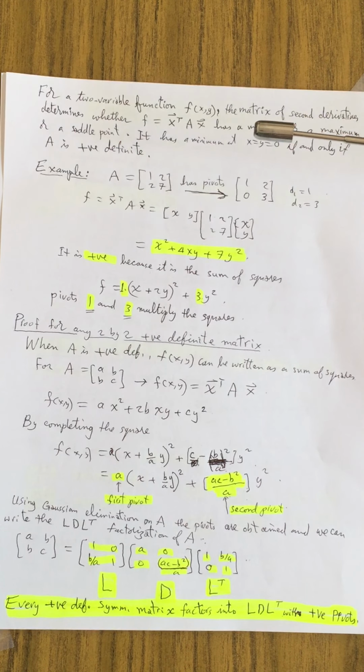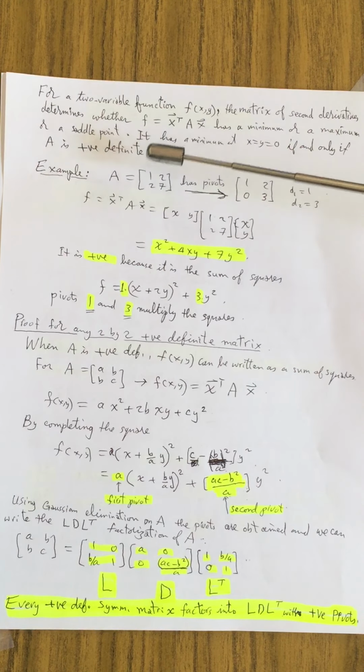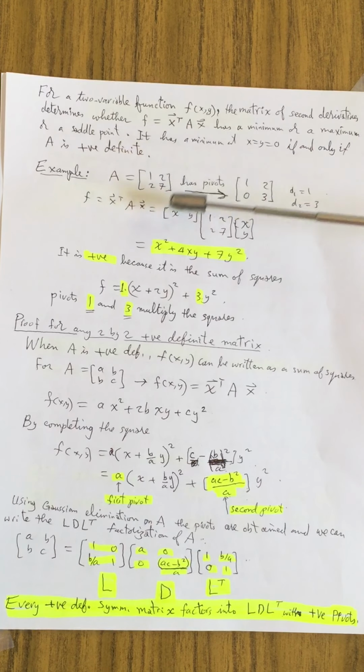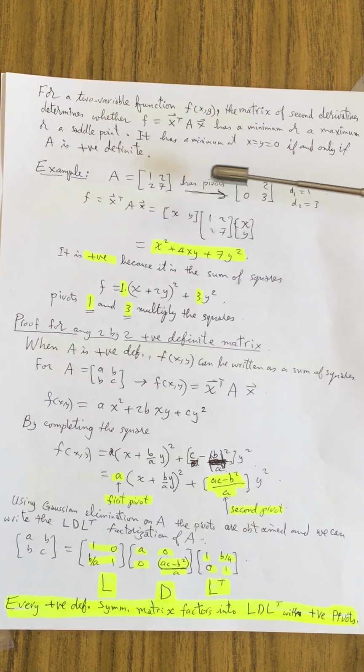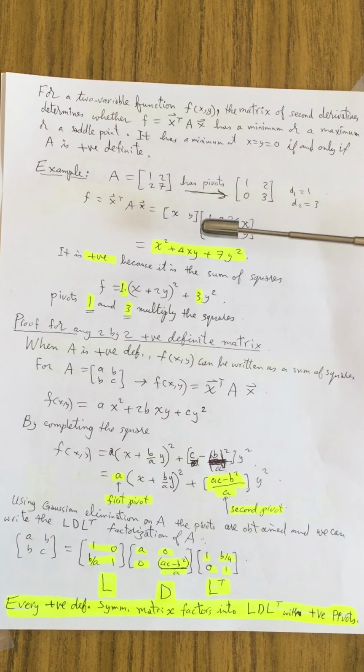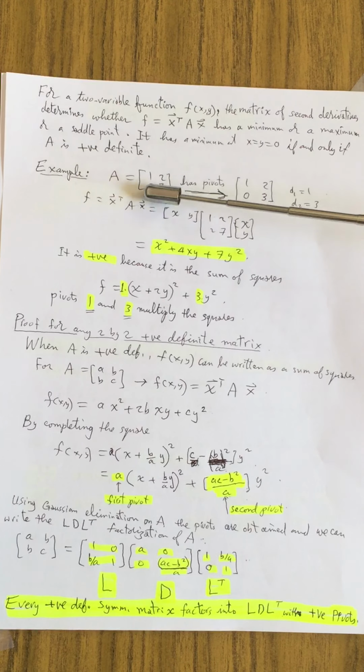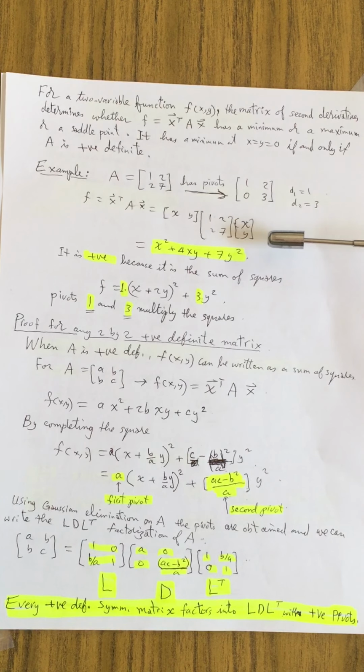So we take an example. The matrix A is symmetric, 1, 2, 2, 7. And by Gaussian elimination, we have U, which has the pivots 1 and 3 on the diagonal. So if we expand X transpose A X here, we get x squared plus 4xy plus 7y squared. It is positive because it is the sum of squares.